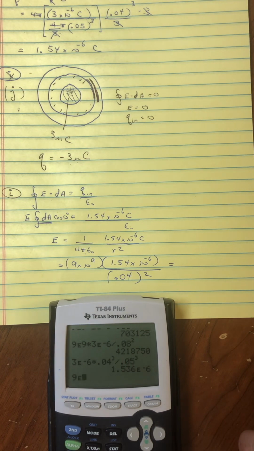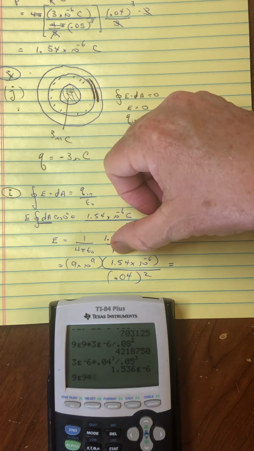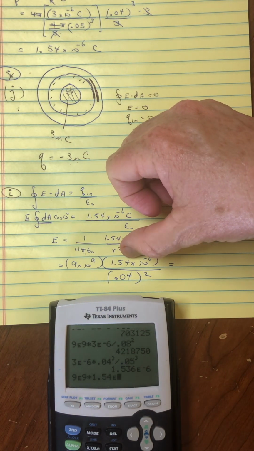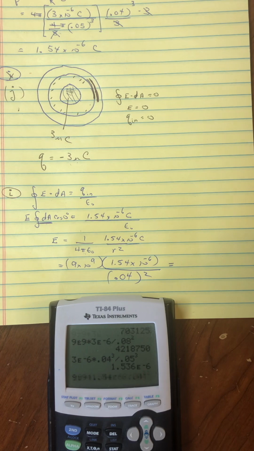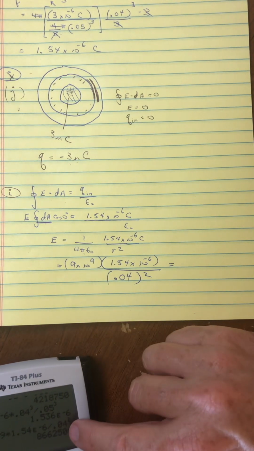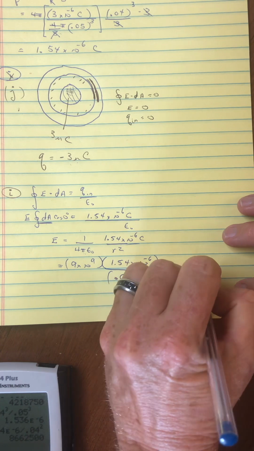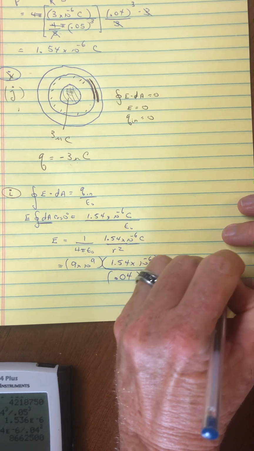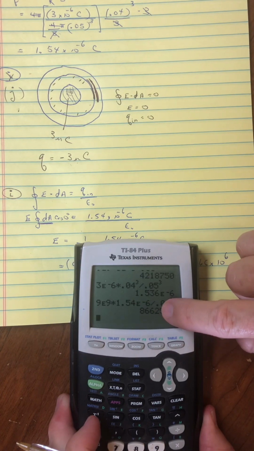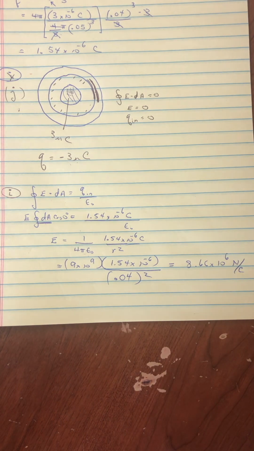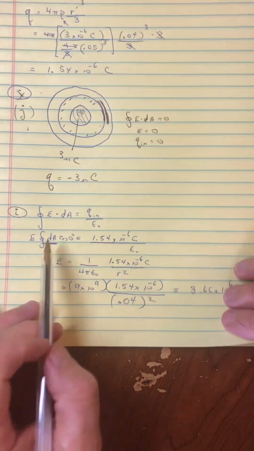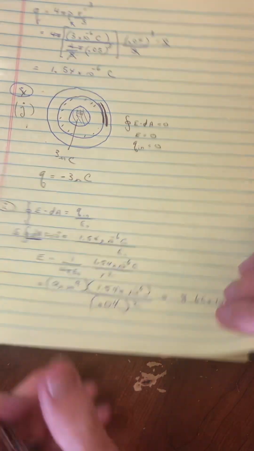And so 9 times 10 to the 9th times 1.54 times 10 to the negative 6 divided by 0.04 squared. And so this would be 1, 2, 3, 4, 5, 6. So 8.66 times 10 to the 6. Let me just check that. 1, 2, 3, 4, 5, 6. And then when I put in my units, like some of the earlier ones, we get newtons per coulomb. Okay? So there's I. And then there's J.